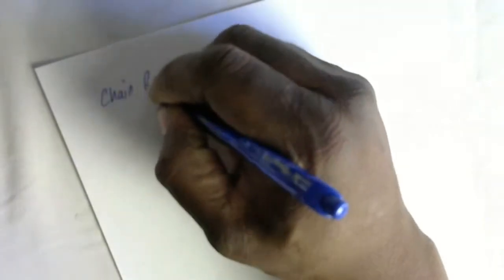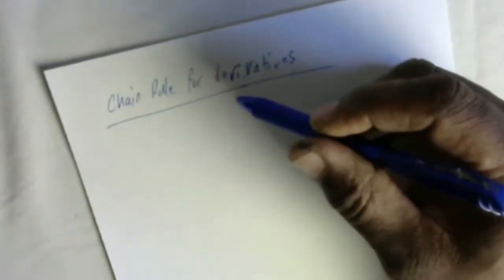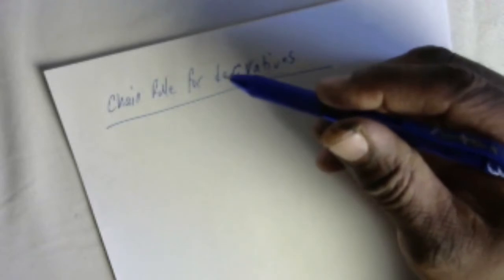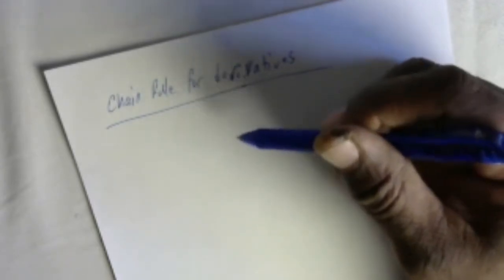So the first thing we're going to do is review the chain rule for derivatives. The reason why we're revisiting the chain rule is that when we use the fundamental theorem of calculus, you're going to see this derivative concept pop up.